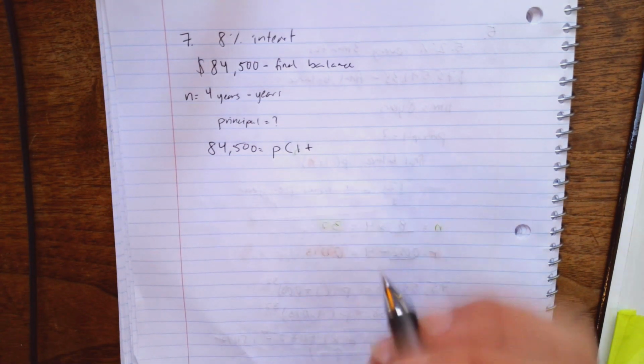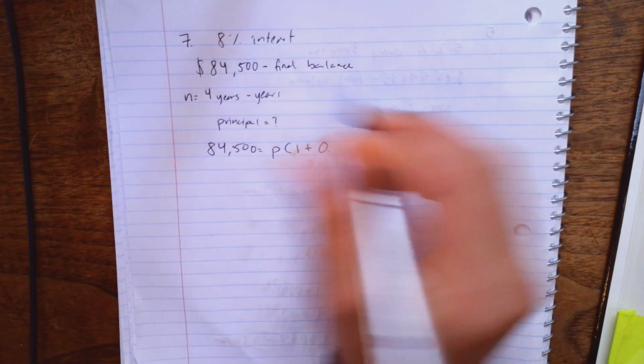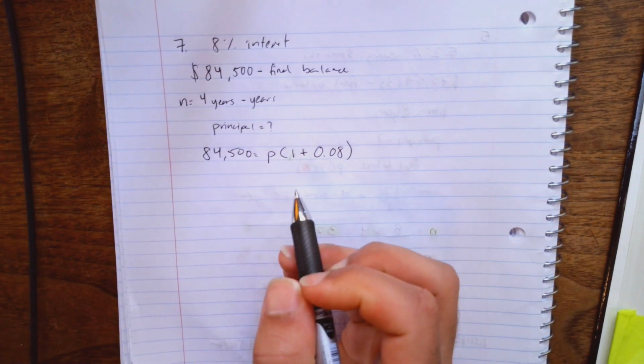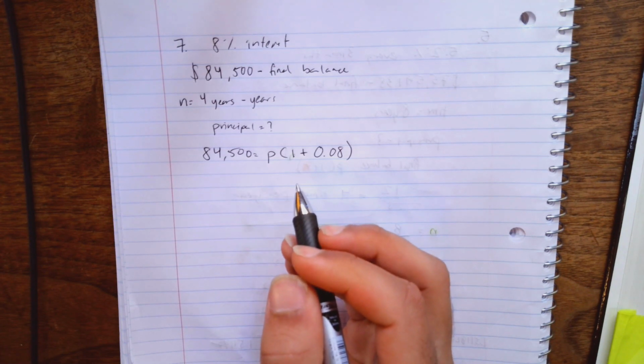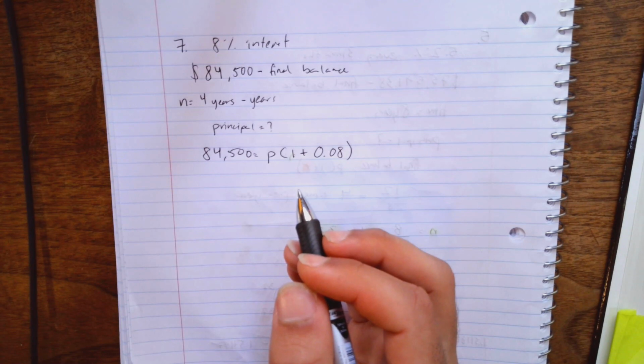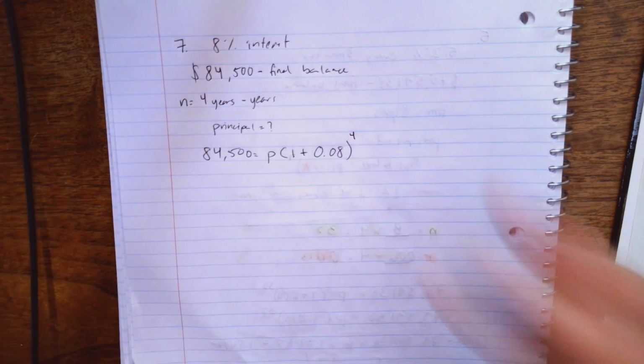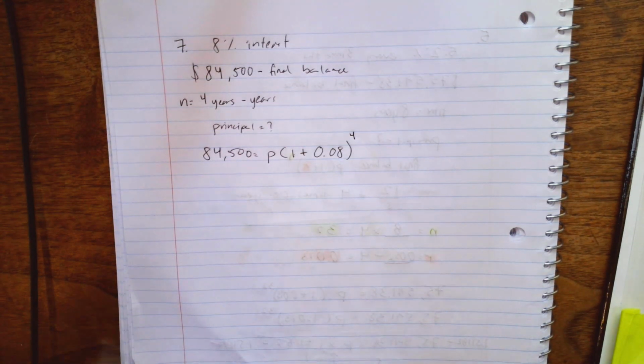Changing the 8% into a decimal. And what would be our N value here? That's exactly right, because that's the number of years that we're going to let this money sit in the bank for.